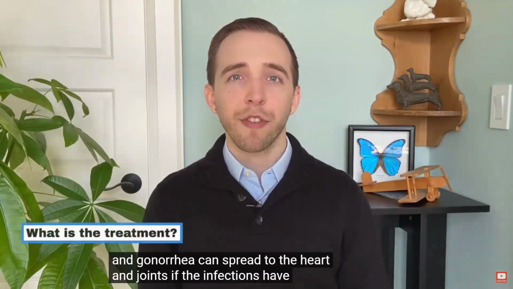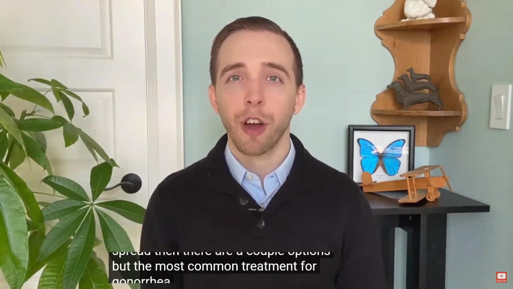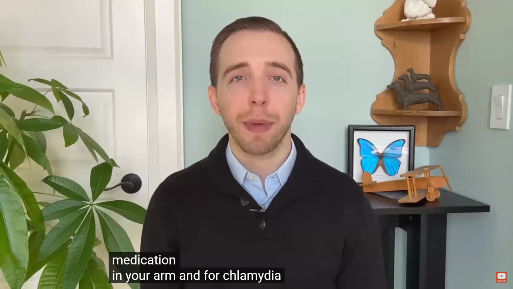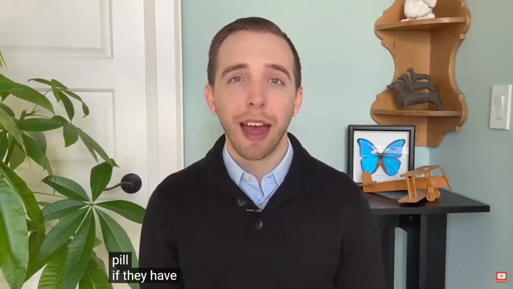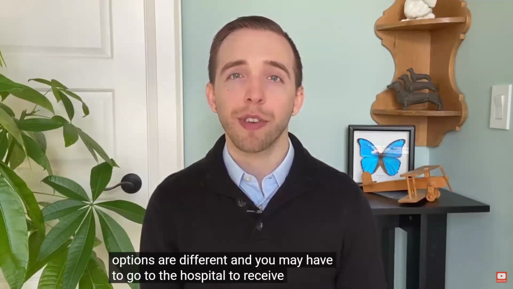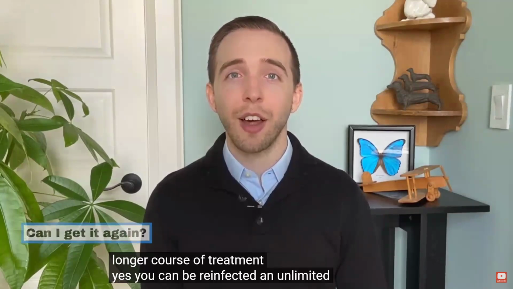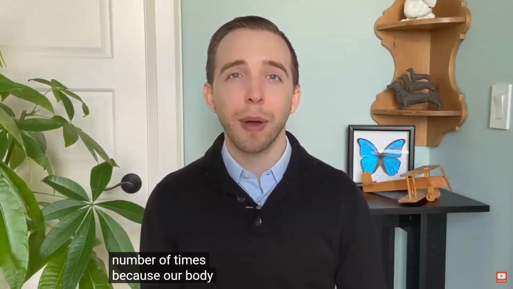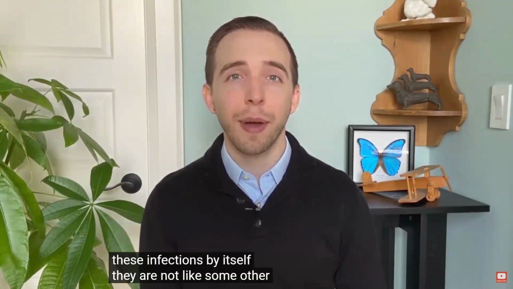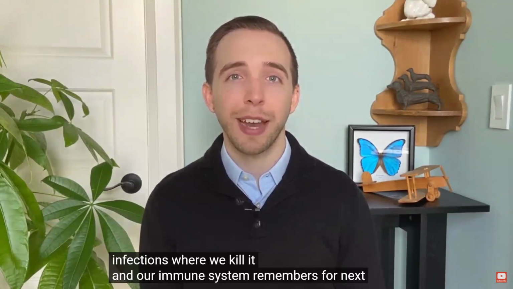If the infections have not spread, then there are a couple options, but the most common treatment for gonorrhea is a single injection of the medication in your arm, and for chlamydia, a single pill. If they have spread, then the treatment options are different, and you may have to go to the hospital to receive a longer course of treatment. Yes, you can be reinfected an unlimited number of times because our body is not able to kill these infections by itself. They're not like some other diseases or infections where we kill it and our immune system remembers for next time.